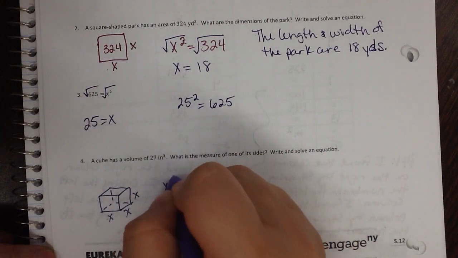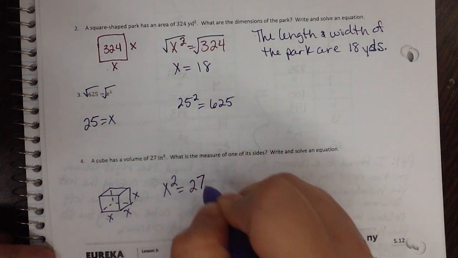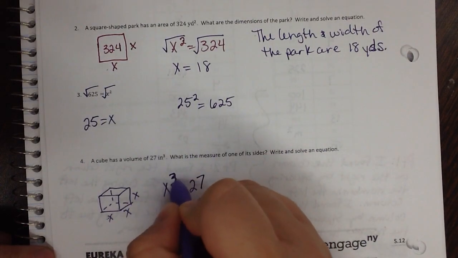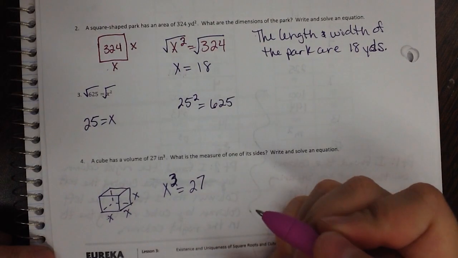So we know this is x cubed, because there's 3, it's cubed. So x cubed equals 27.